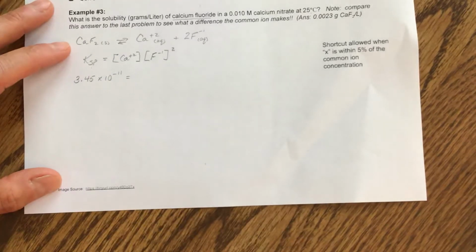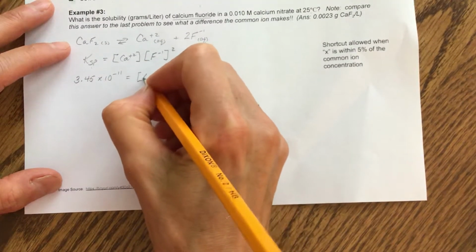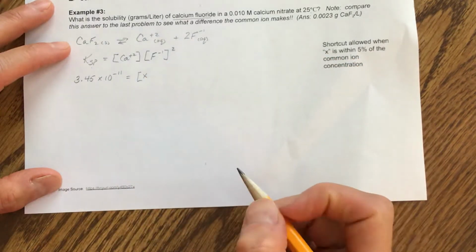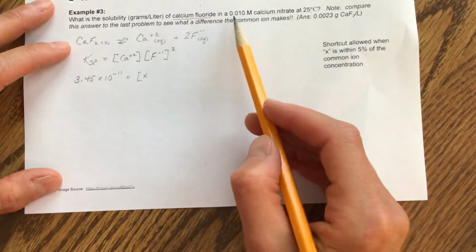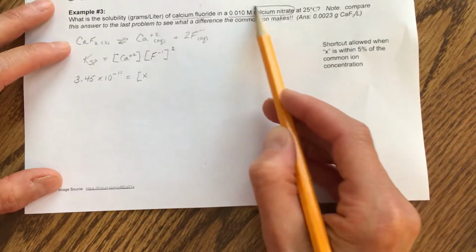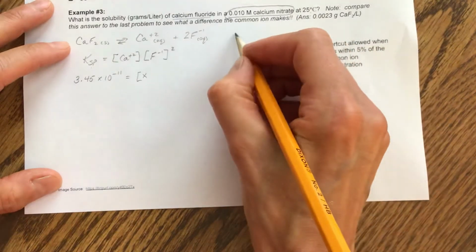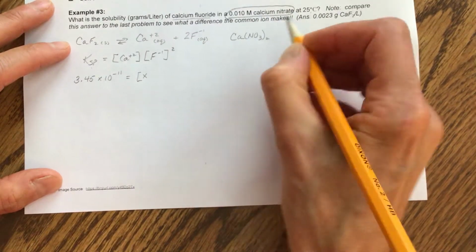Now I don't know what the concentration of the calcium ions is, so I will call it X. But I do know that I'm putting this calcium fluoride in a solution that already contains some calcium ions. It contains 0.01 molar calcium nitrate. Let's take a look at calcium nitrate, which is a very soluble salt.